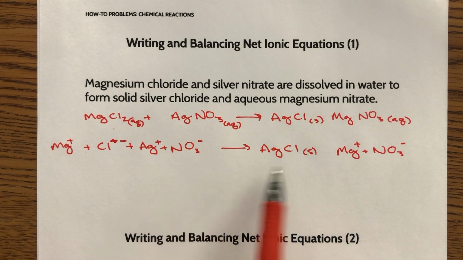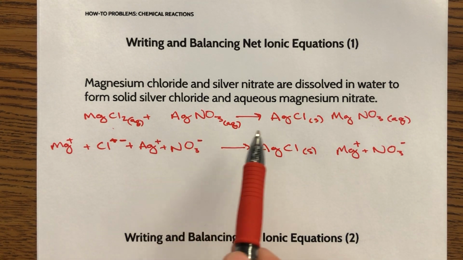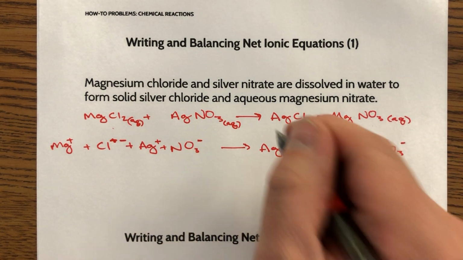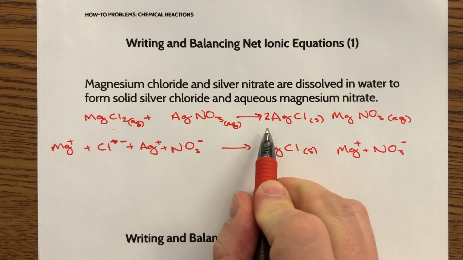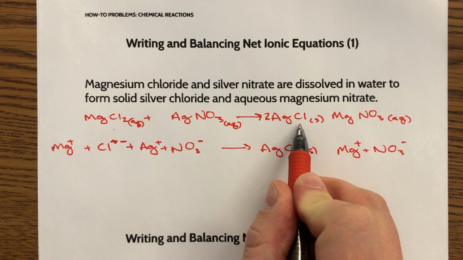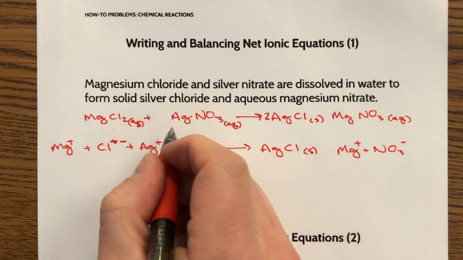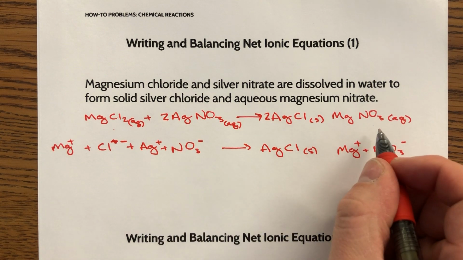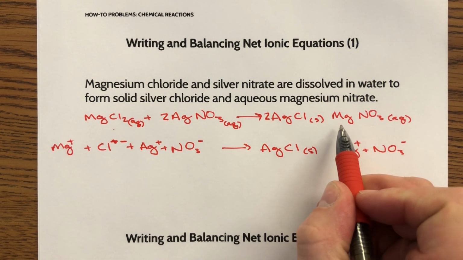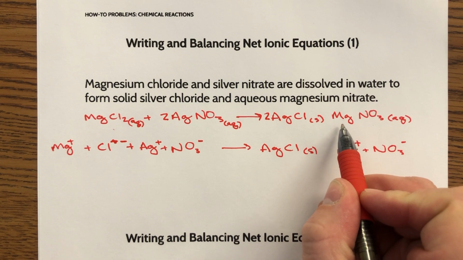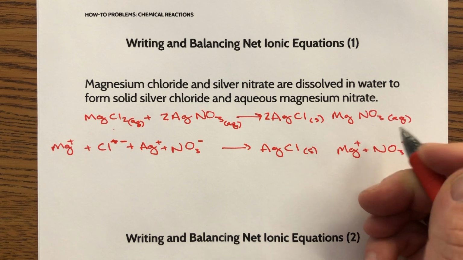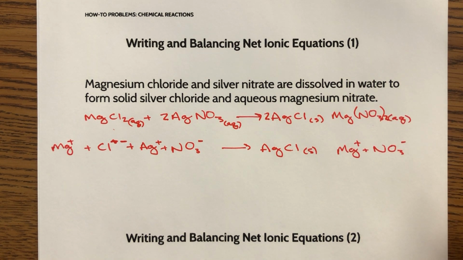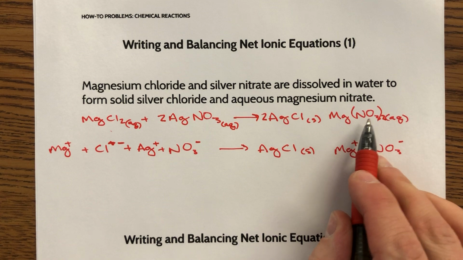But there's one thing off from this that I haven't mentioned, and that is the equation isn't balanced. We have 2 chlorines over here, and we have 1 on this side. So let's balance this real quick before we keep going. We've got 2 silver chlorides, and that means I've got to have 2 silver nitrates total, and then NO3 is going to have 2 of those because we're going to have 2 NO3s bonding with this magnesium.